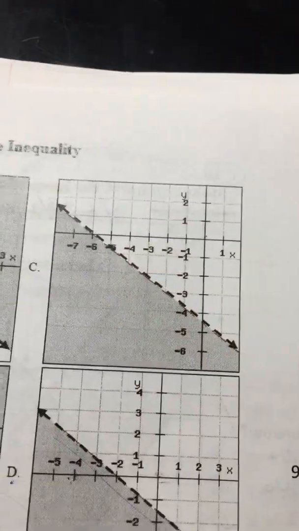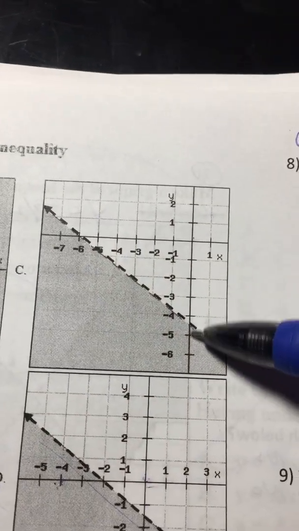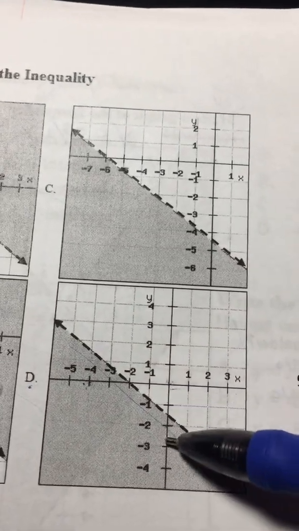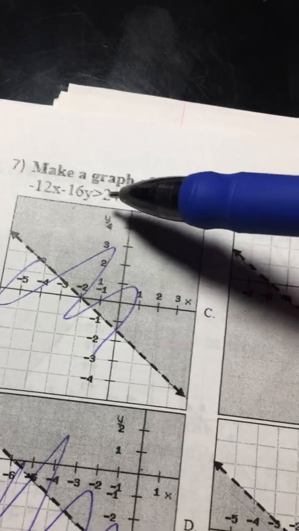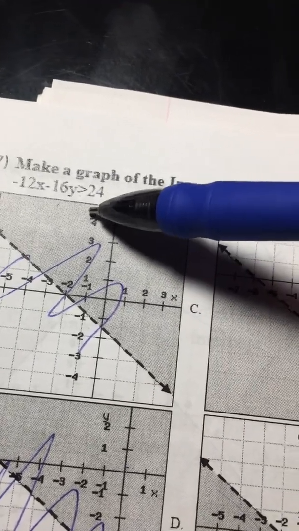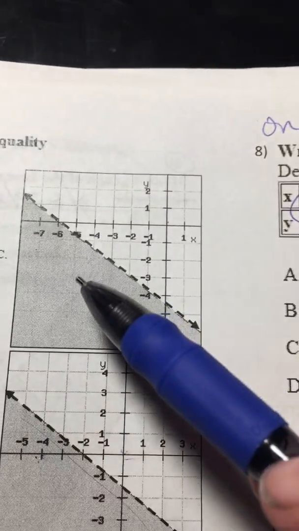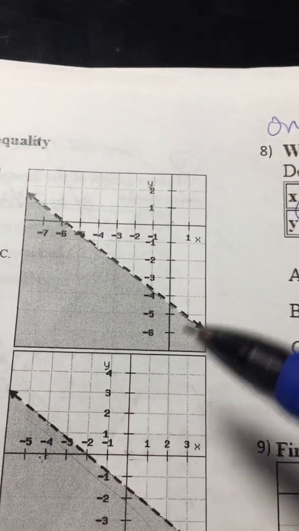Now, I may say, okay, you could solve for y and then go see which one has the right y-intercept, because this is between -4 and -5, and this one has an intercept between -1 and -2. So you could go solve for y and do it that way. If you don't like solving for y and are afraid you're going to make a mistake, we could test another point. But that means I need to find a point that's in the shade on one graph and not in the shade on the other.